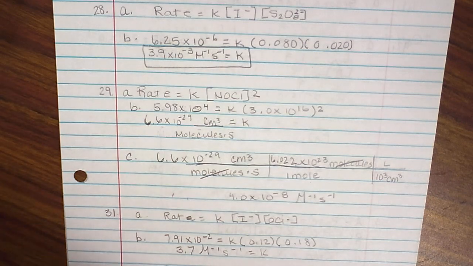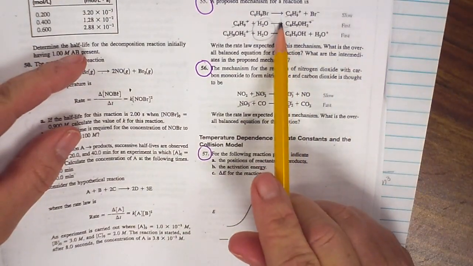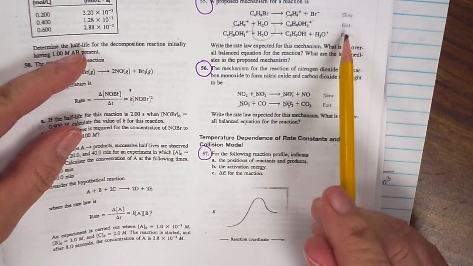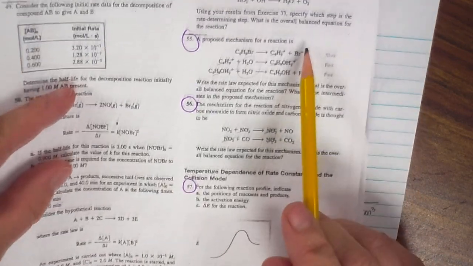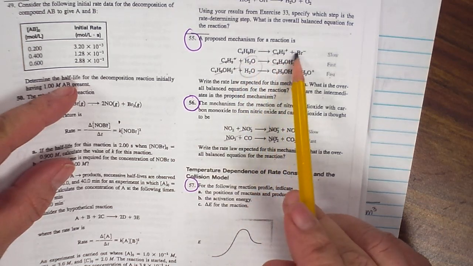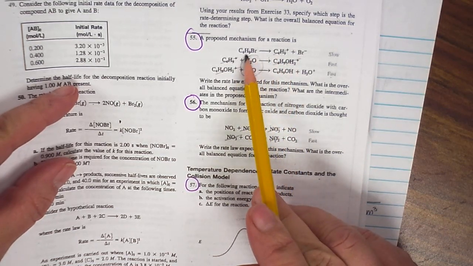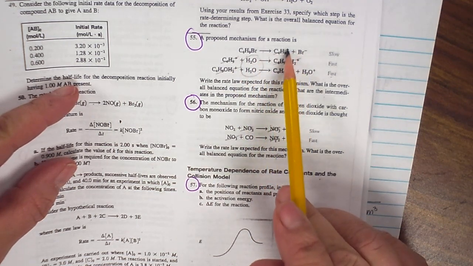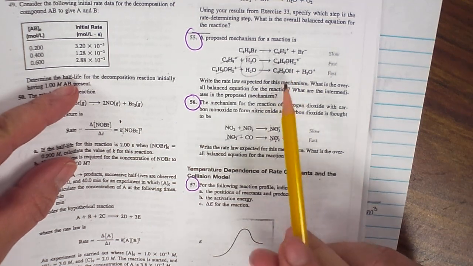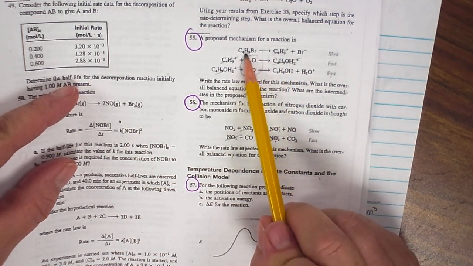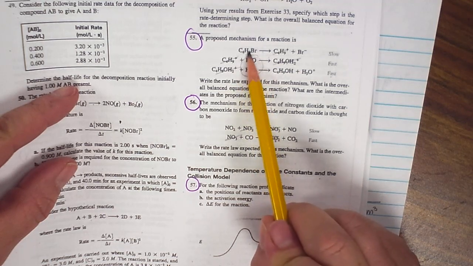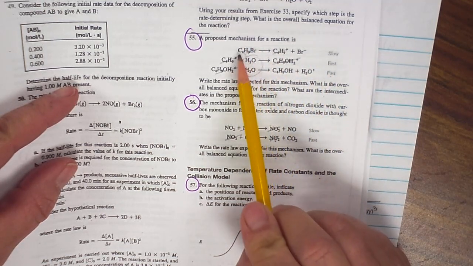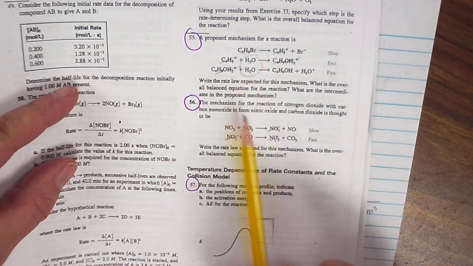So what that means is, for example, if you're given here a proposed mechanism and you're given slow, fast, fast, you can assume that this is the mechanism with the coefficient as the exponent, because they've broken it down into the steps for you. So you can assume that this is an elementary step, that the rate is going to be the concentration of this to the 1.